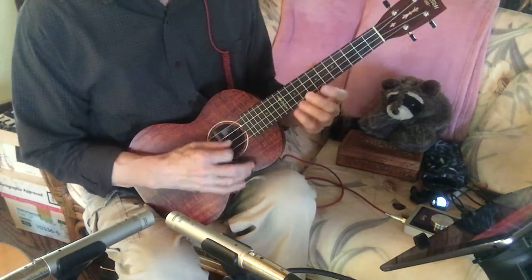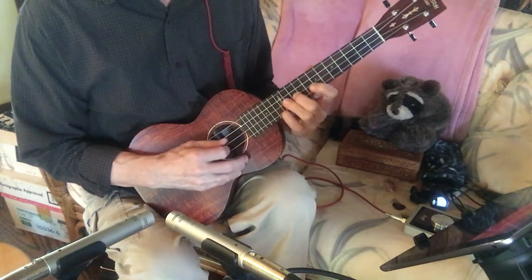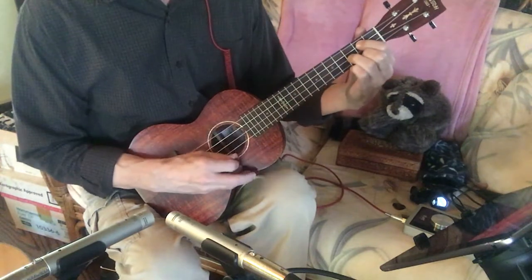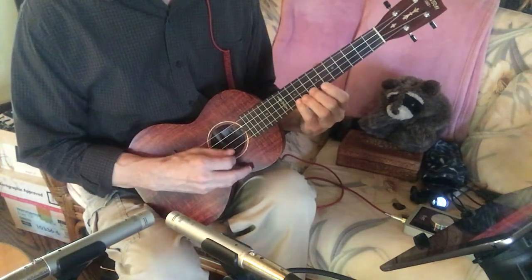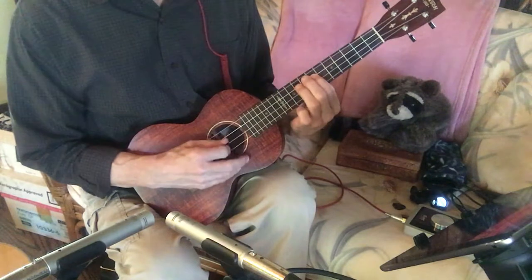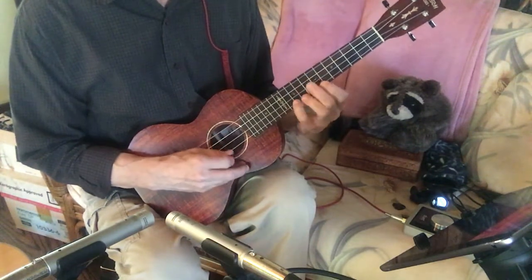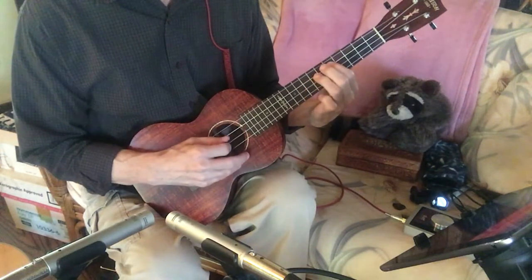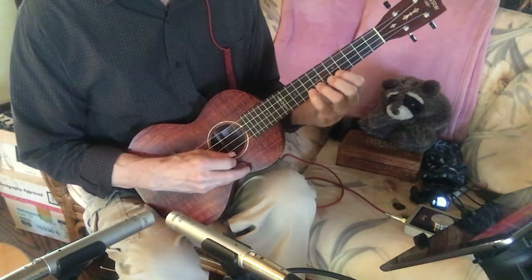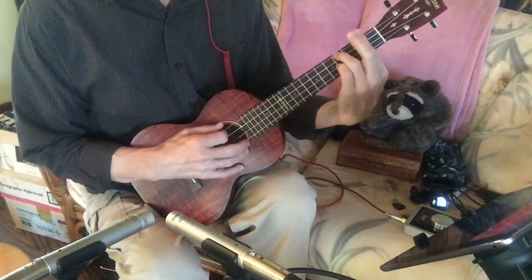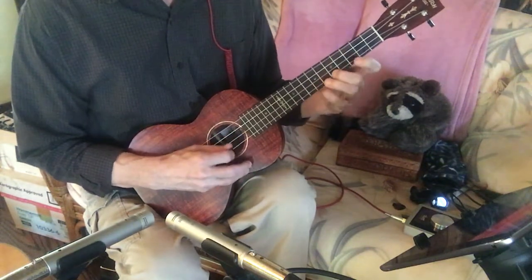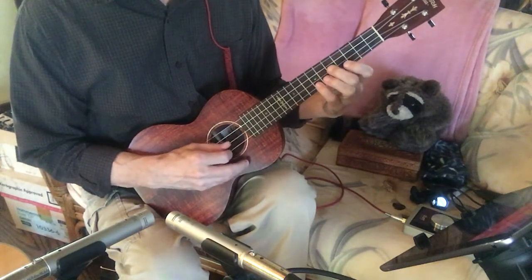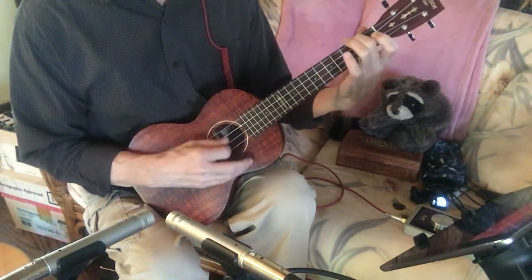A or A minor. G, 10th fret. F. And then the E or E7. And then back to A minor.